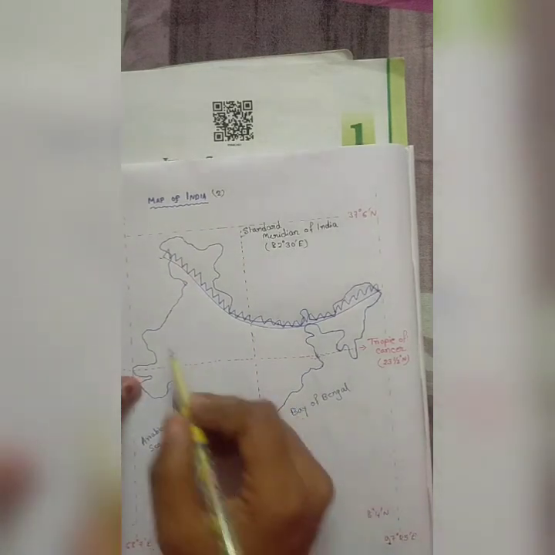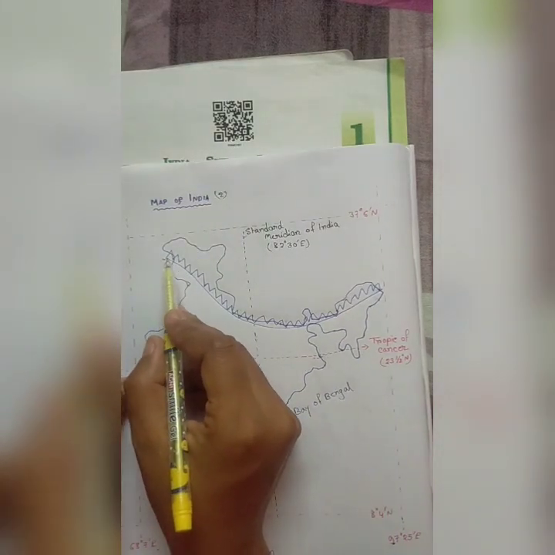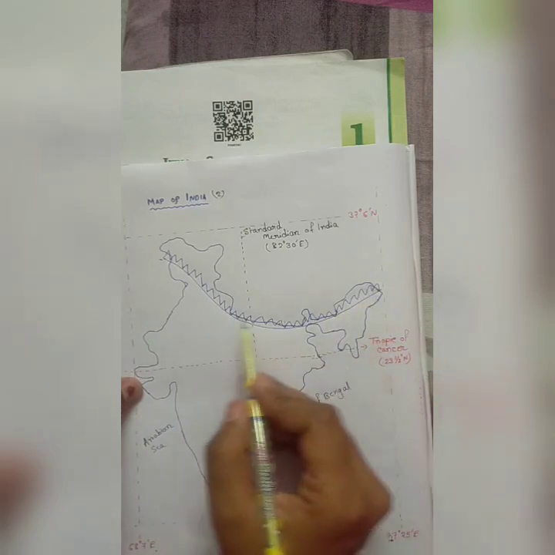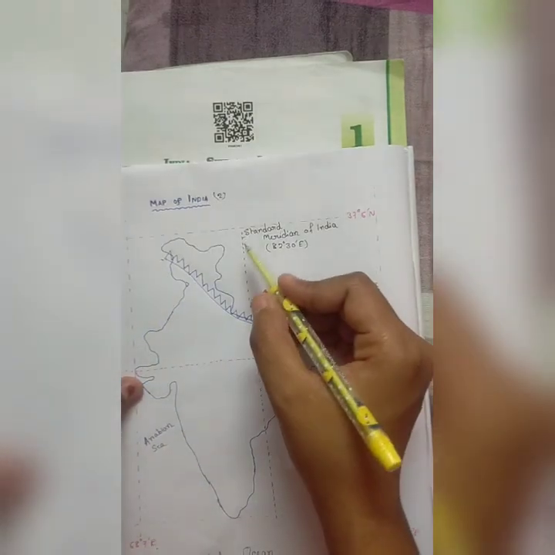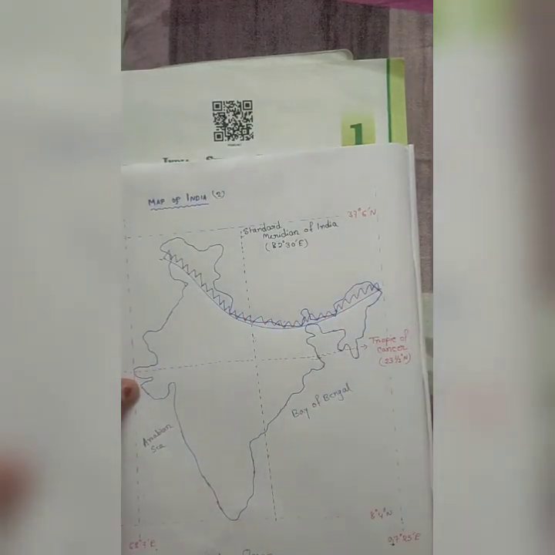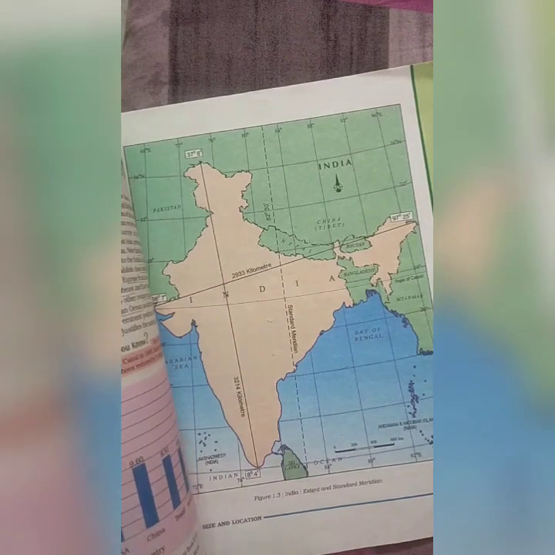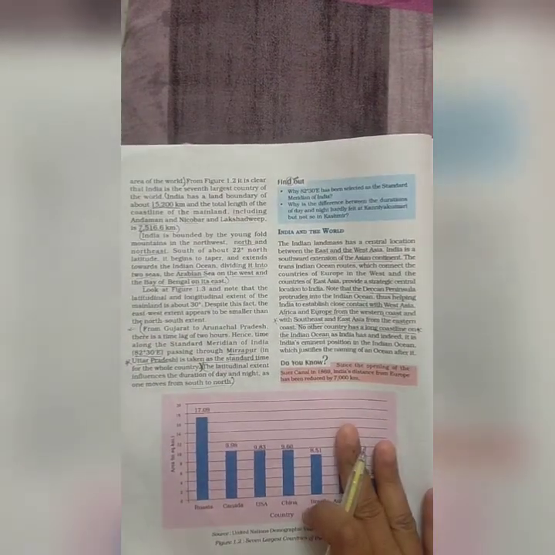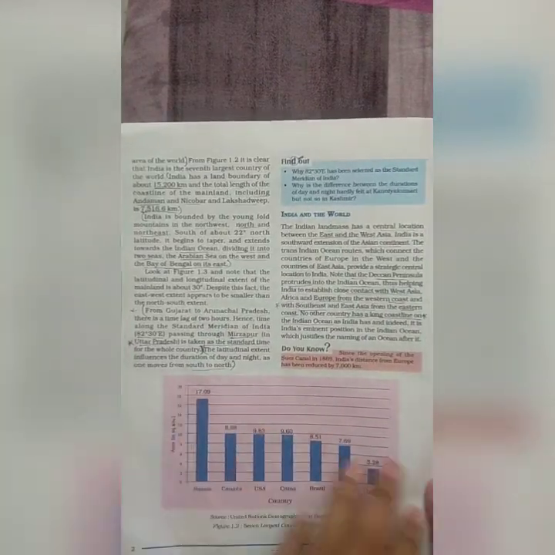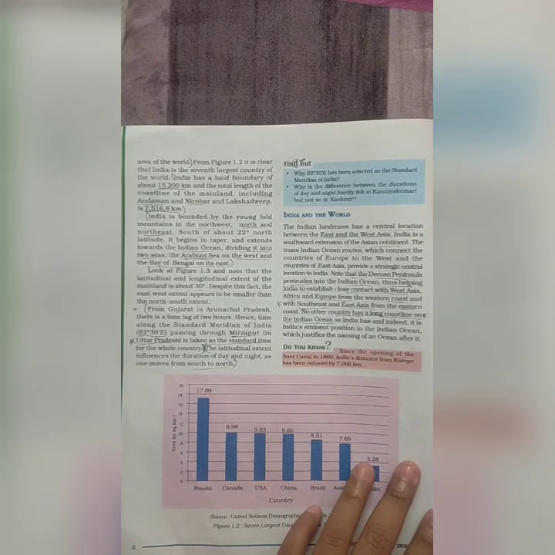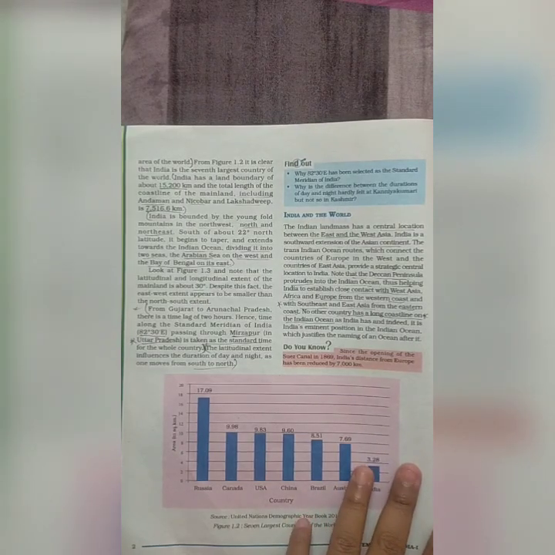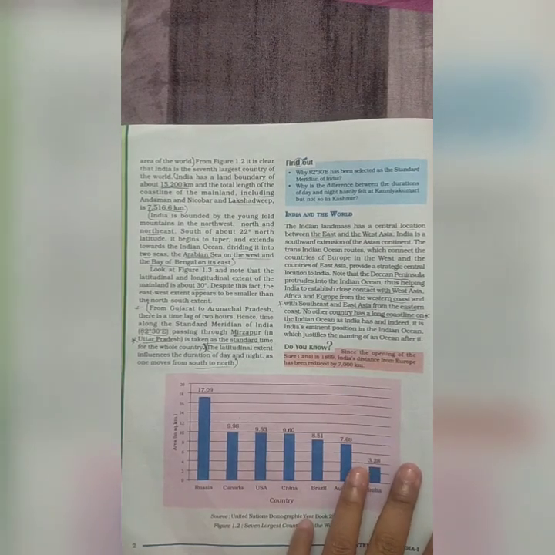Besides, we have learned that in the northern portion of India, young fold mountains lie. We have learned about the standard meridian of India. We have learned about the size of India. Here we discussed India's location, position, and about Indian islands, students.